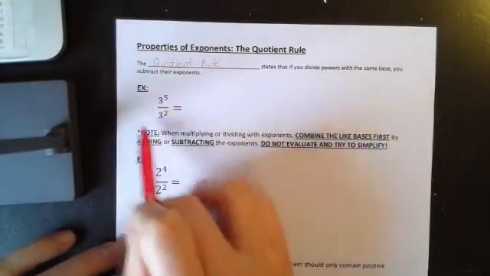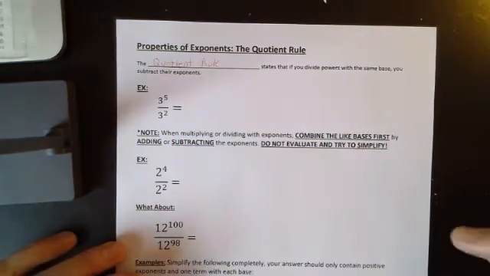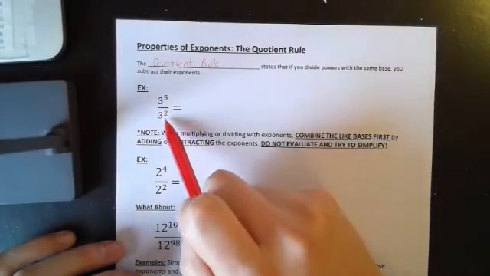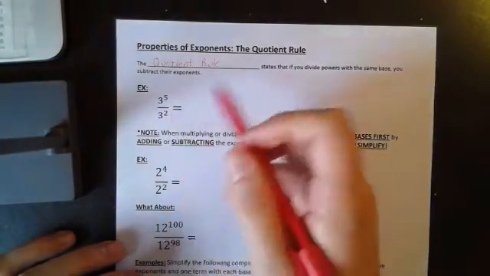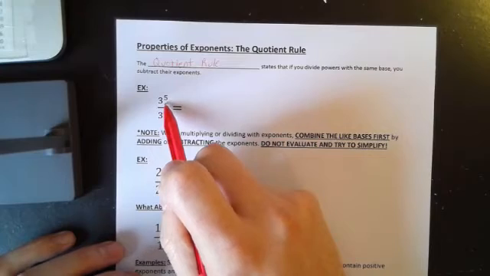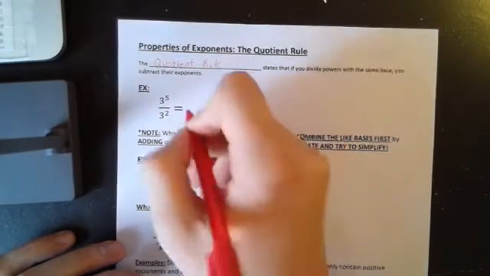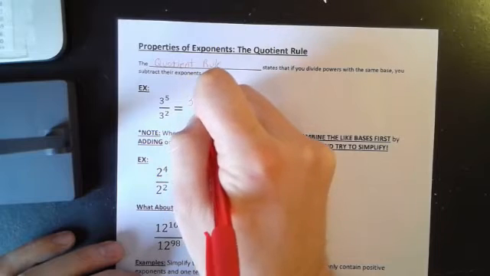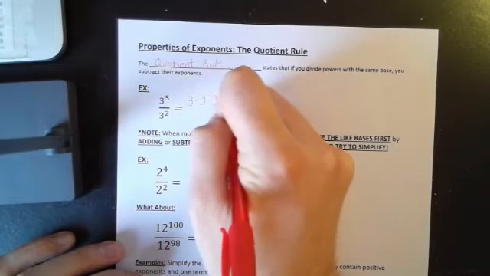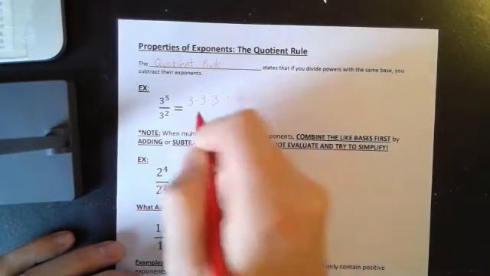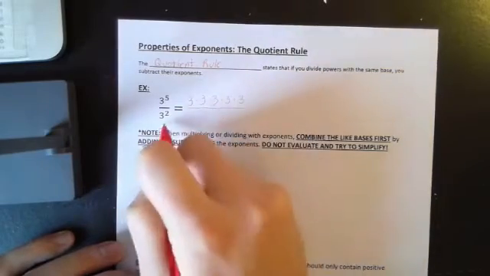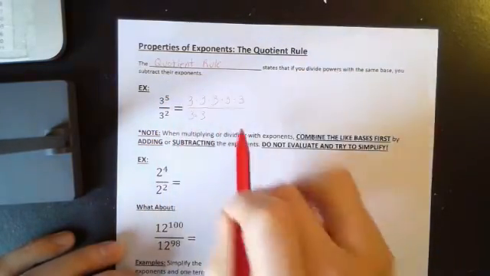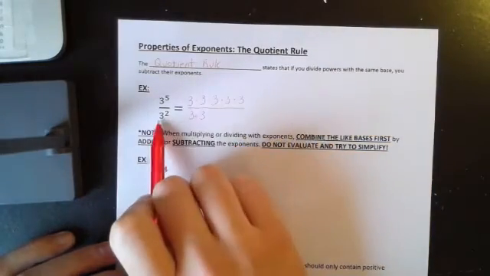So here we have an example so I can show you why the quotient rule works, or why we subtract the exponents. So we have 3 to the 5th divided by 3 to the 2nd. If I were to simplify this, I know that 3 to the 5th is 3 times itself 5 times. So if I write that out, 3 times 3 times 3 times 3 times 3, and I divide that by 3 to the 2nd, so that's 3 times itself. This would be the expanded version of this fraction.